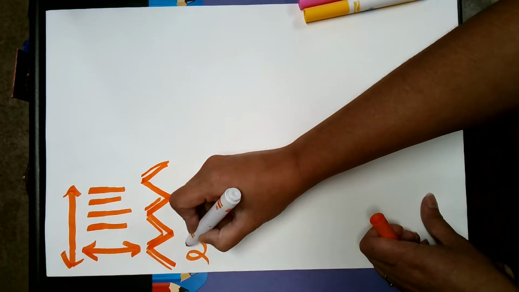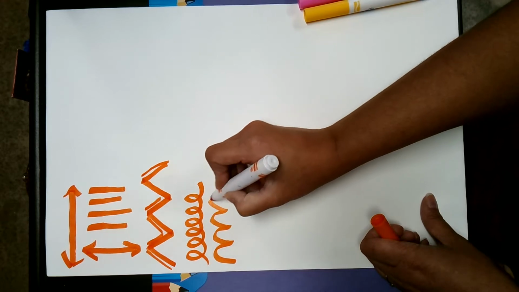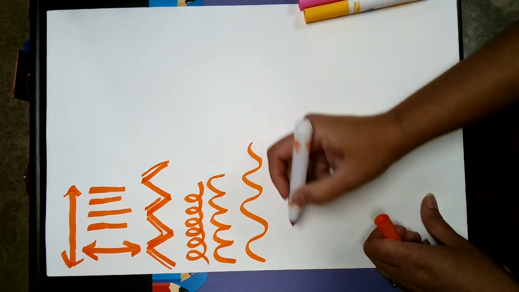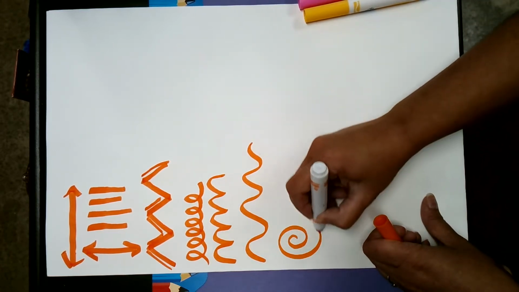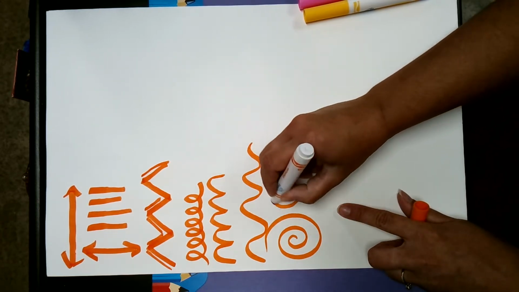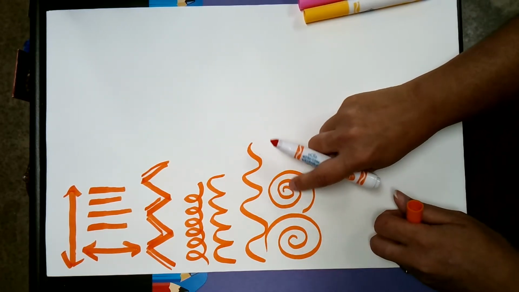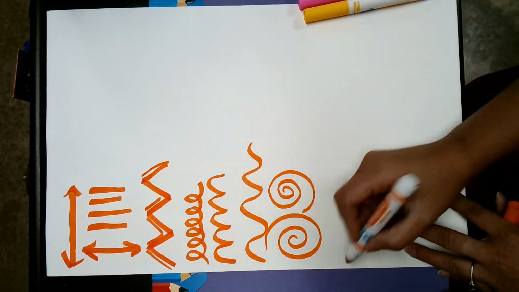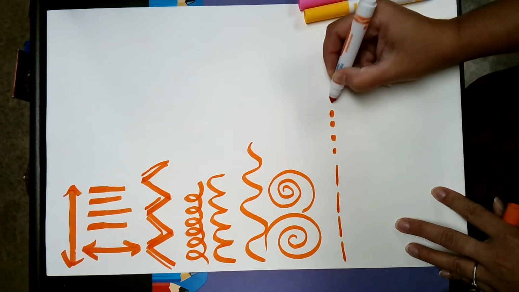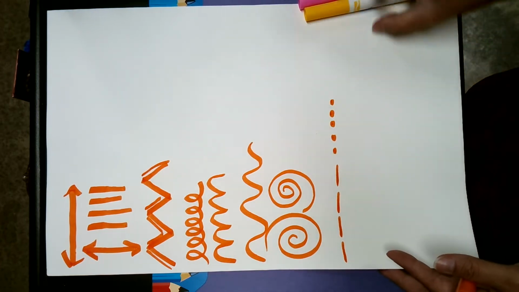We also have loopy lines, bumpy lines, wavy lines, spiral lines, which are very challenging. The trick with a spiral line is to make sure that it does not touch any of the sides as you move from the middle to the outside. And finally, we also have dashed and dotted lines. You can use any of these lines today to complete our project.